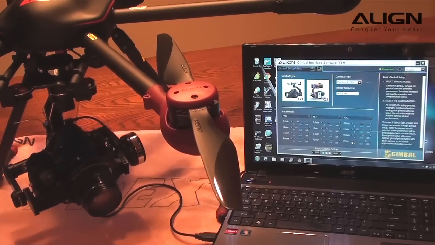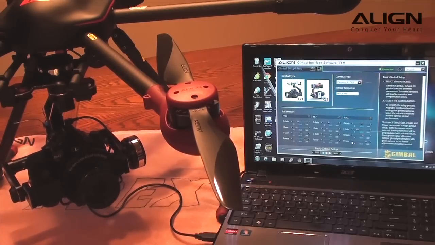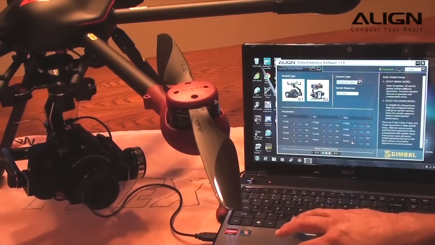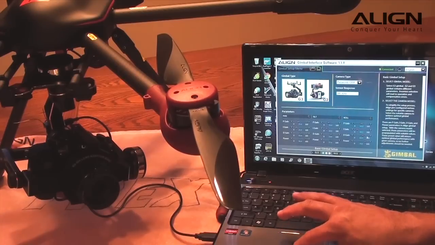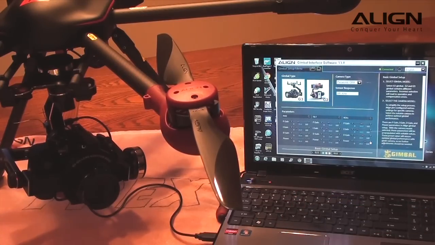Seeing a little bit of vibration there, so I'm gonna actually back down. I'm at 80, the default value.